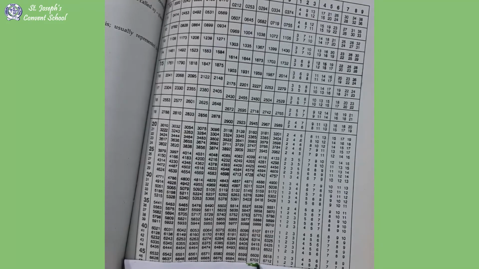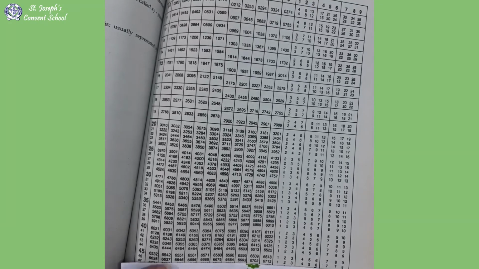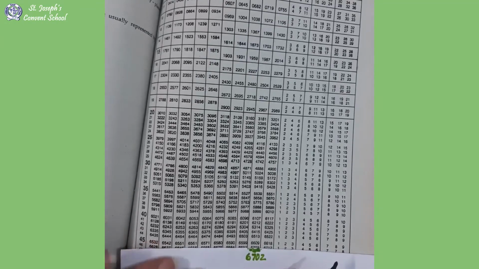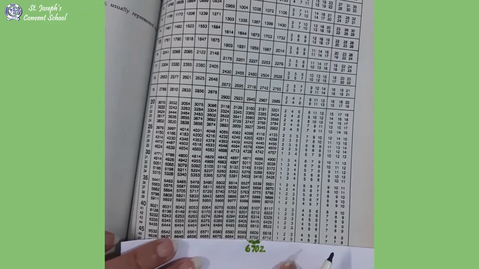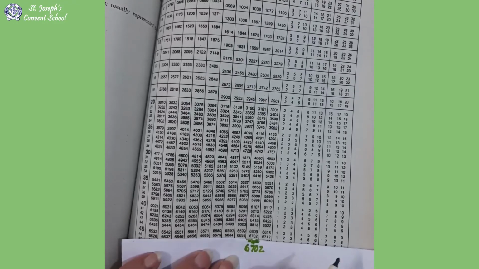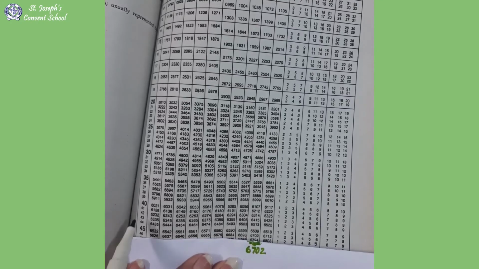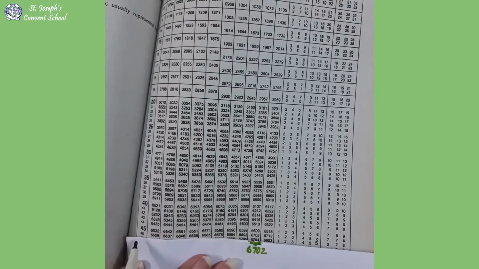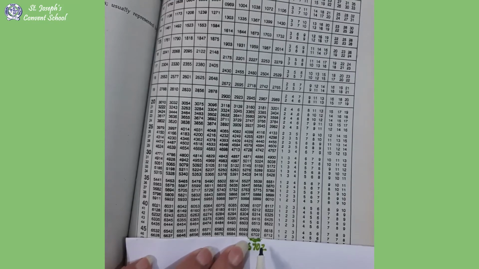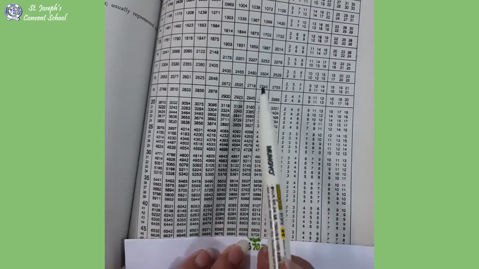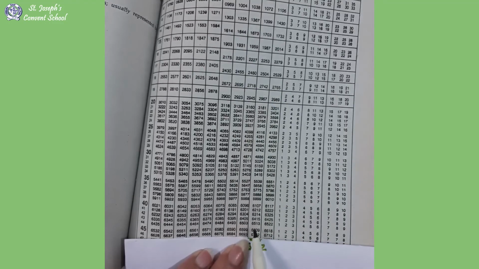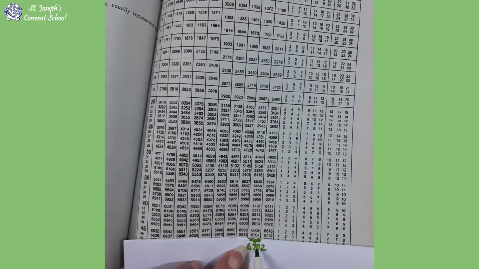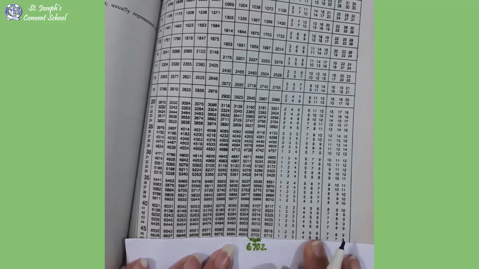This value is 6702. I have written this value, 6702. Keep the scale under it. So for this value 46, the first two digits in this column, keep the scale under it. Then the third digit, you will check from the top in column 8. This is column 8. So the intersection of 46 and 8 is 6702. You can check it in the log table.